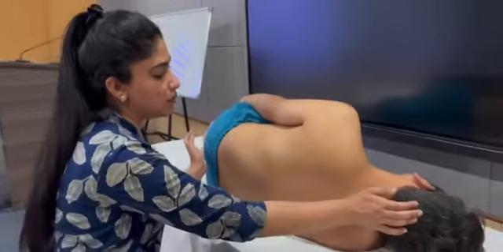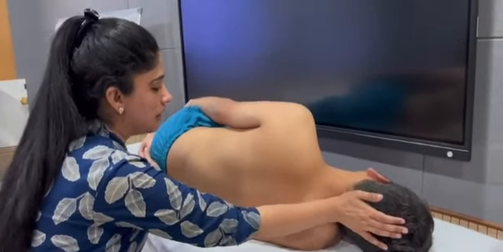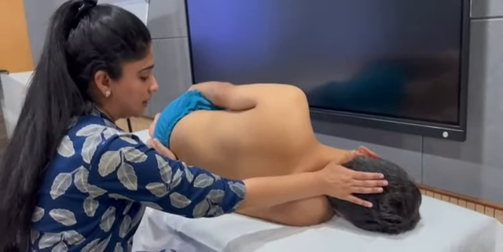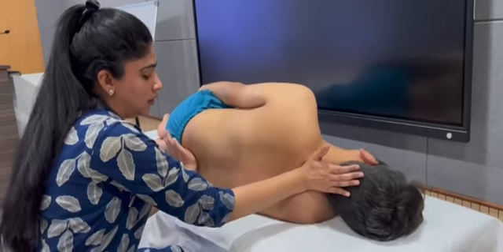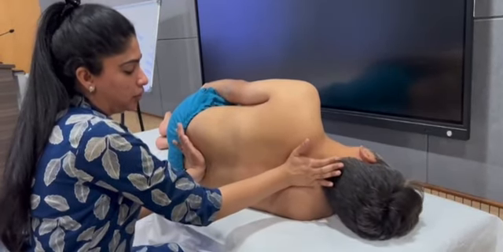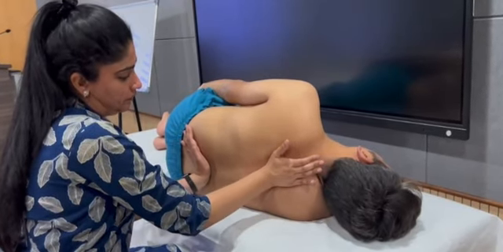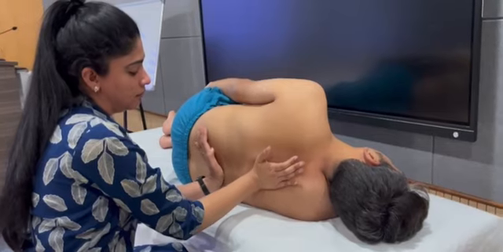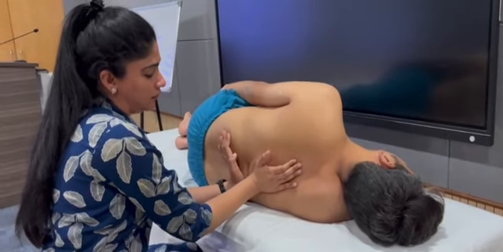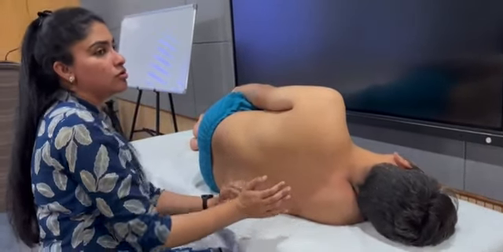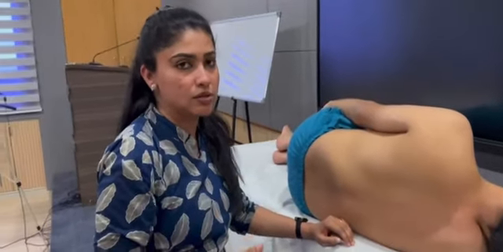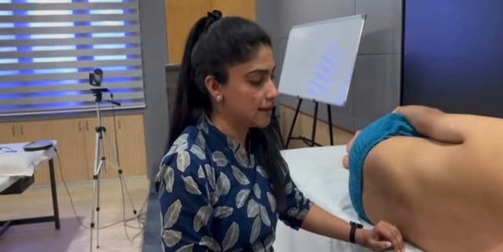This is the stretch for compression. One hand is at the occiput and the other at the sacrum, and then you have to bring both your hands together. This also should be done in 3 sets of 30-30, total 90 seconds.